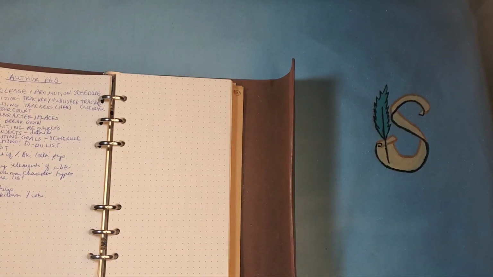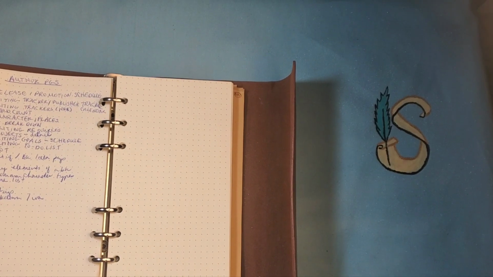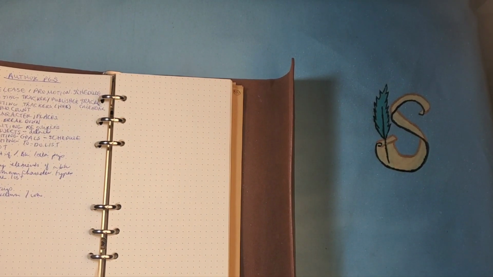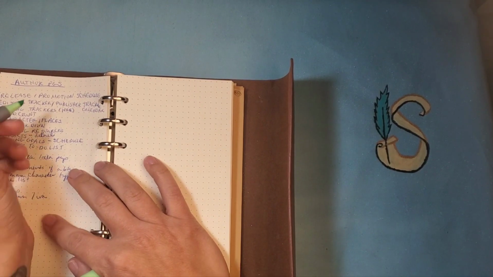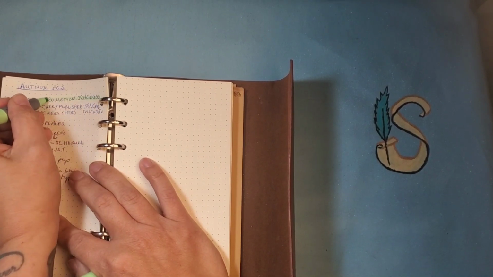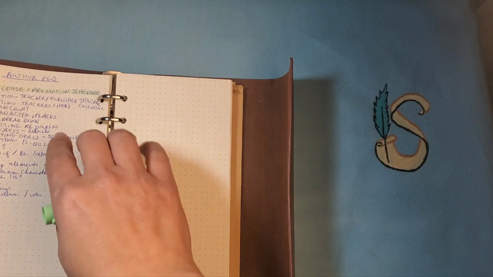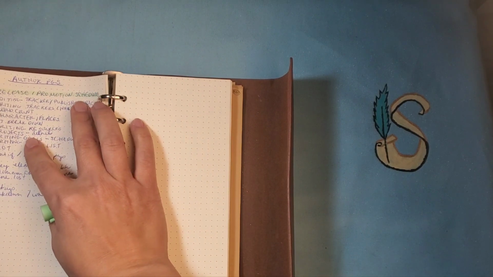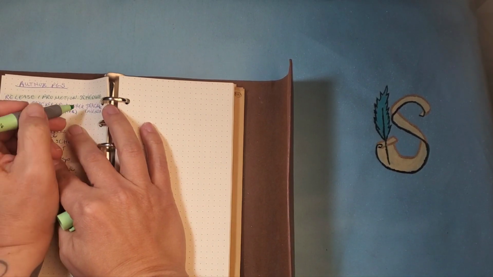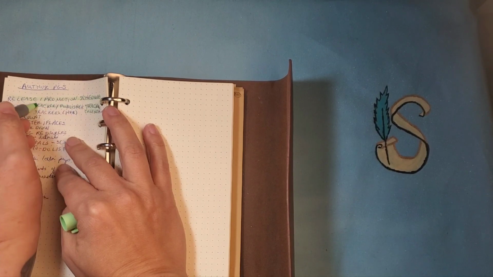Okay, so going to grab a highlighter. And so releases, promotion, schedule. Let's try that again. Excuse me. Editing tracker, publisher tracker, publisher calendar.